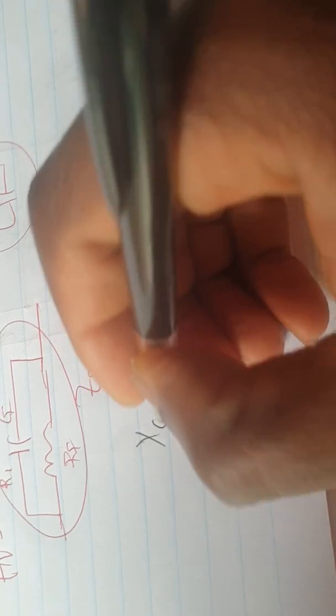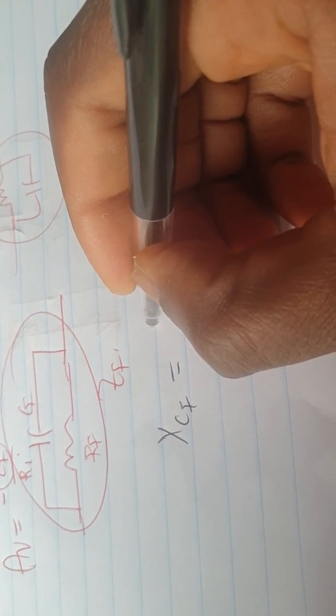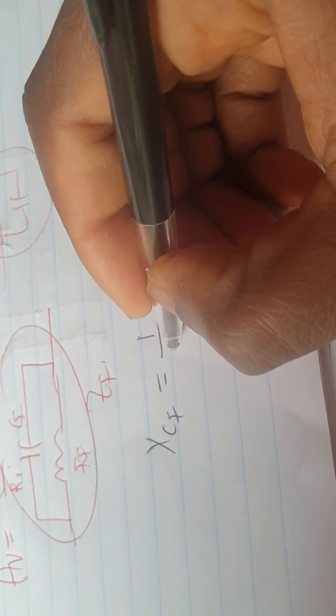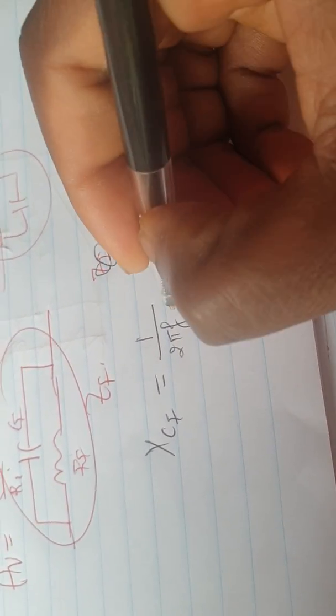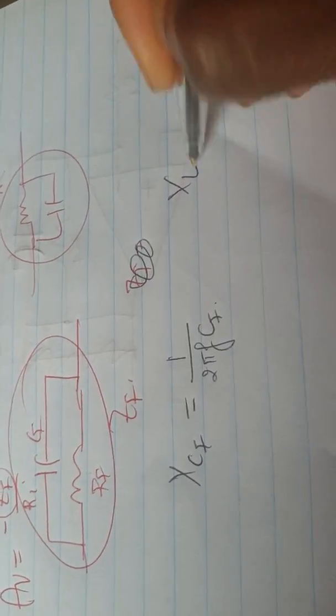So the reactance of CF, which is XCF, is normally 1 over 2 pi f CF. The same way you recall the reactance of an inductor is 2 pi f L, right? So the one of a capacitor is normally that.